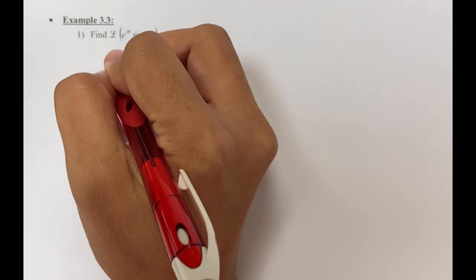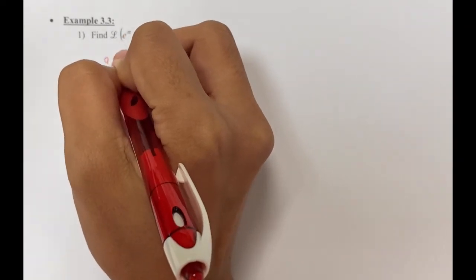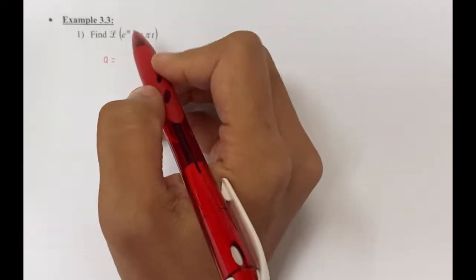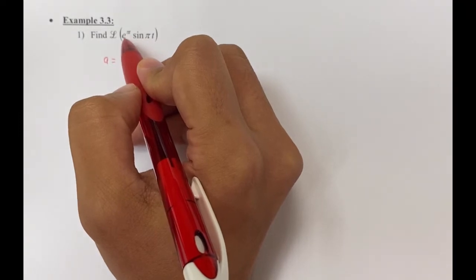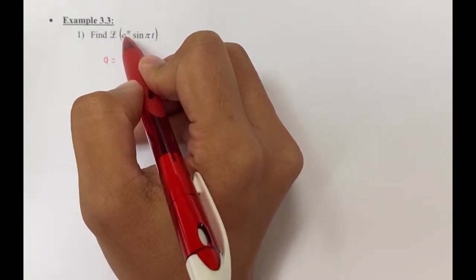So first one is we try to find the Laplace transform of exponent pi t multiplied by sine pi t. So what you need to do first is to determine what is your a. Okay, so a basically is from the exponential. So we have exponent at.